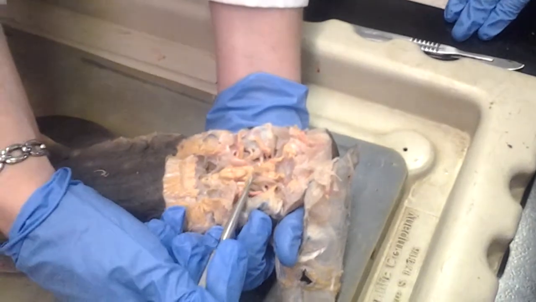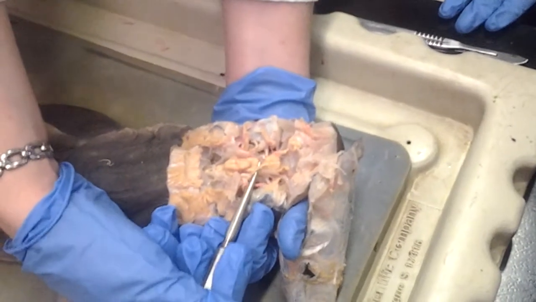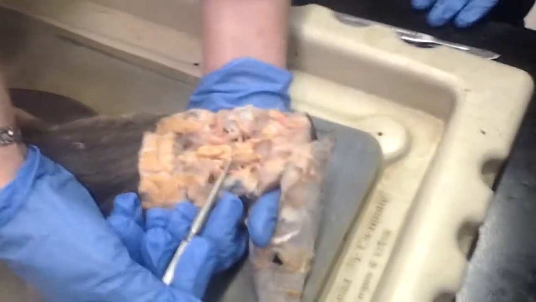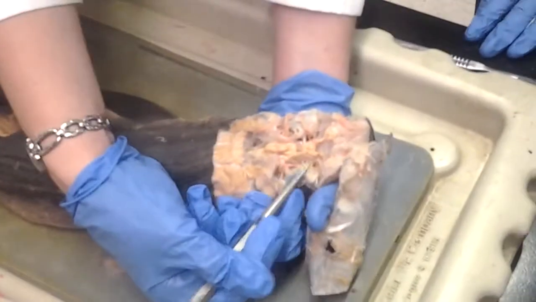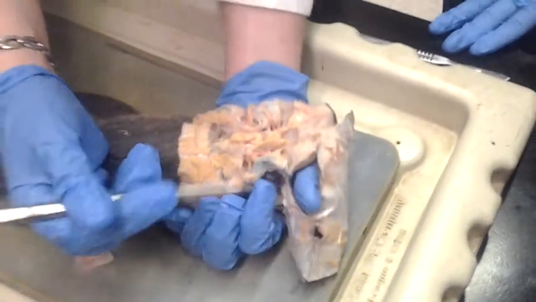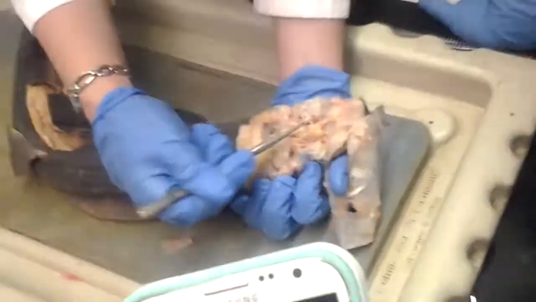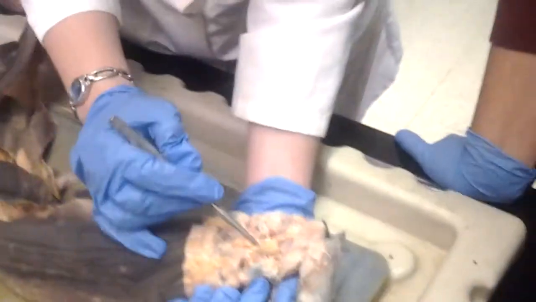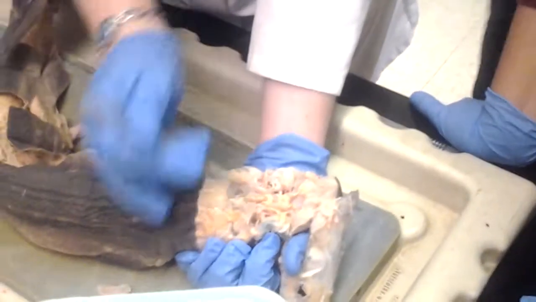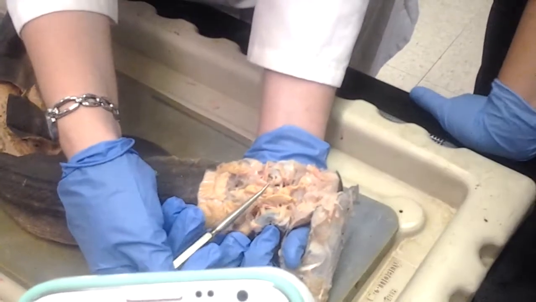The superficial ophthalmic nerve contains fibers of the trigeminal and the facial. So we should name it superficial ophthalmic. Superficial ophthalmic nerve is this little thing right here. It contains fibers that branch off the trigeminal and the facial.